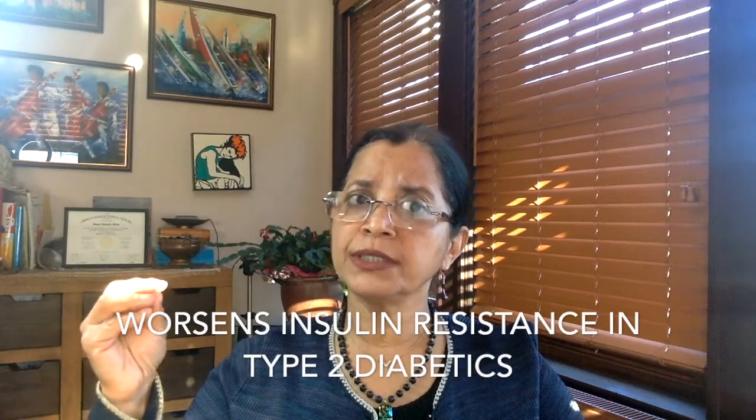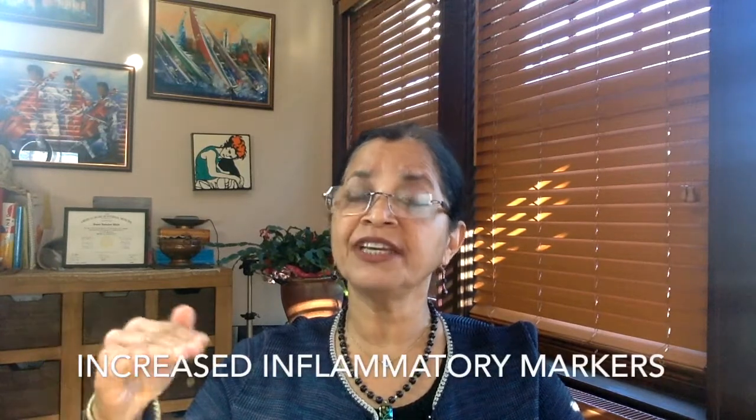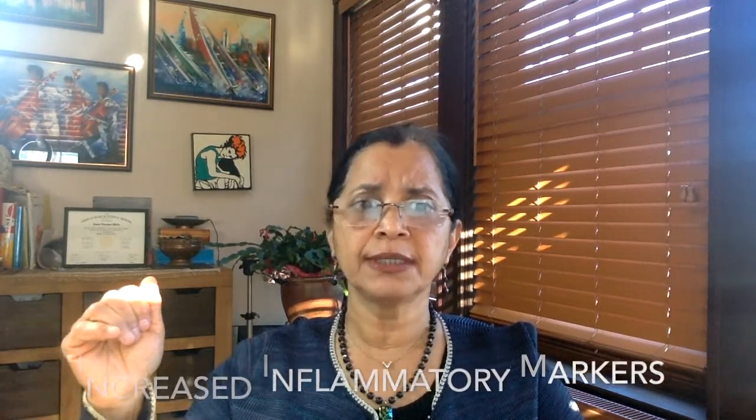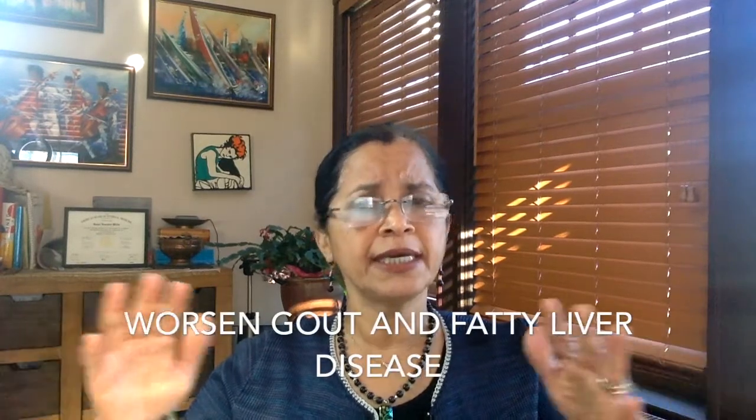Sleep apnea can worsen cardiovascular disease like hypertension, coronary artery disease, cardiac arrhythmias, heart failure, and pulmonary hypertension. Sleep apnea can worsen insulin resistance in type 2 diabetics. Studies have shown that sleep apnea patients have increased inflammatory markers. And there are also studies that show that obstructive sleep apnea can worsen the risk of developing gout and fatty liver disease, even if there are common risk factors that cause both, like obesity.